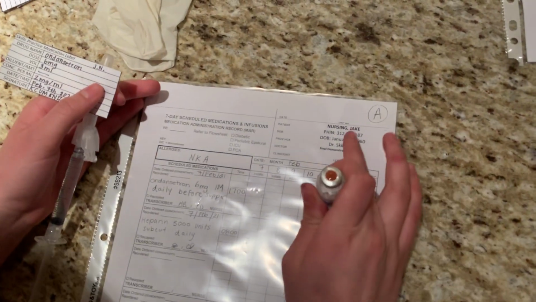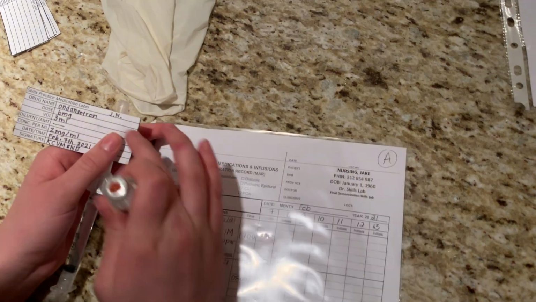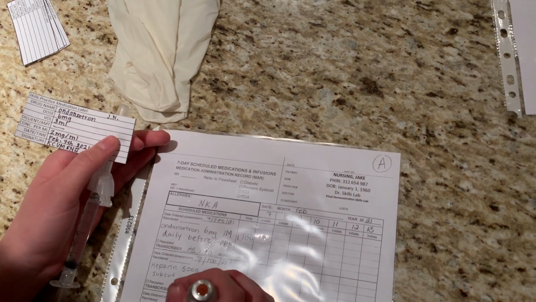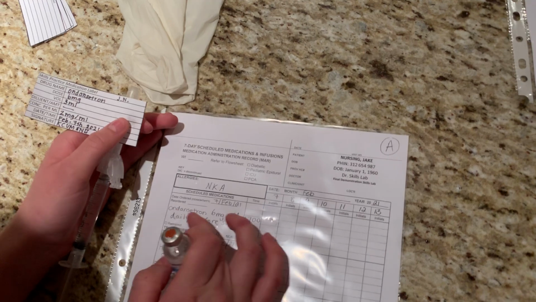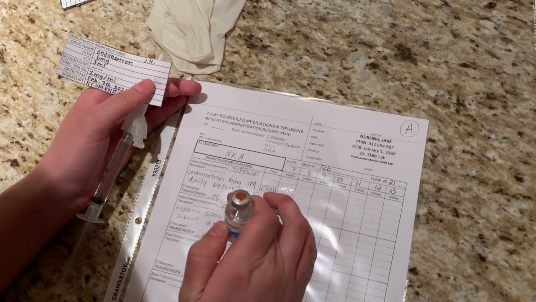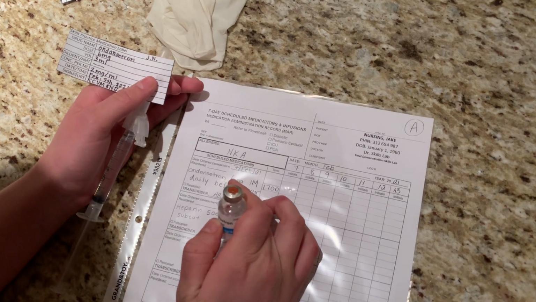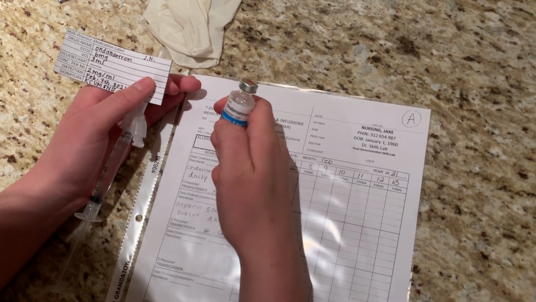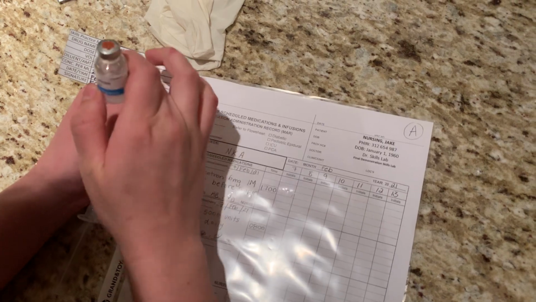So we have right patient, Jake nursing. We have right drug or medication, ondansetron. We have right dose, 6 milligrams. This vial is 2 milligrams per milliliter. So to get 6 milligrams, I need 3 milliliters.